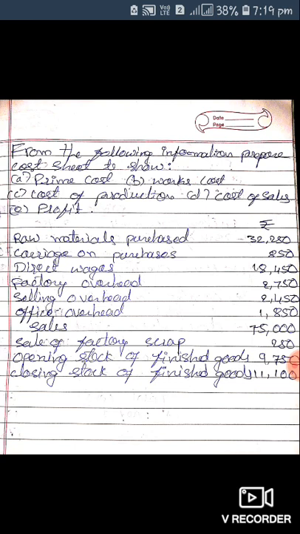Sale of factory scrap: they are selling the scrap of the factory, and with that they got 250 rupees. The opening stock of finished goods is 9,750, and the closing stock of finished goods is 11,100. This is the information furnished by them to show prime cost, works cost, cost of production, cost of sales, and profit. So let's see the calculation of the cost sheet.